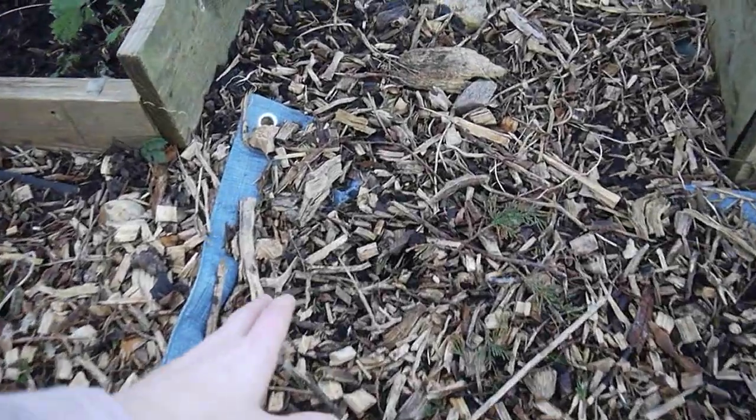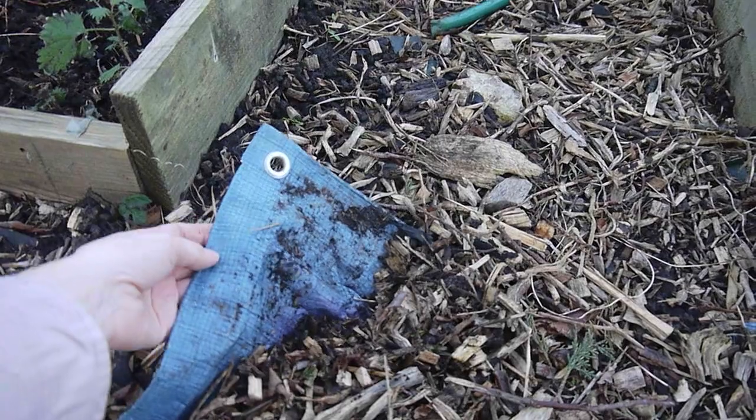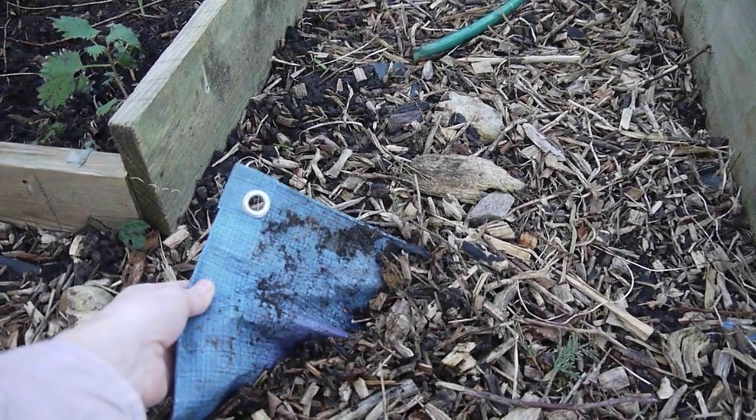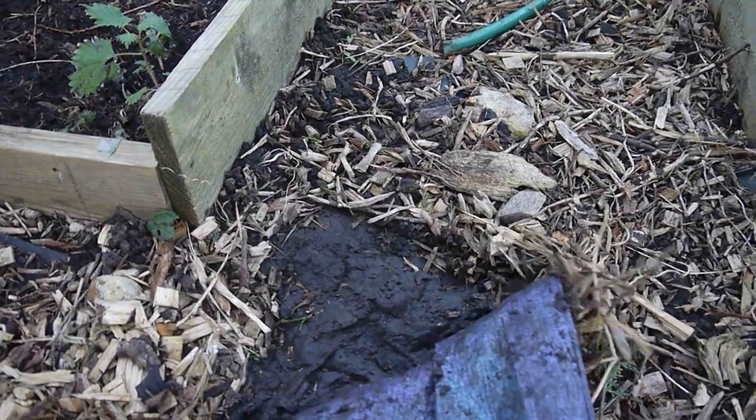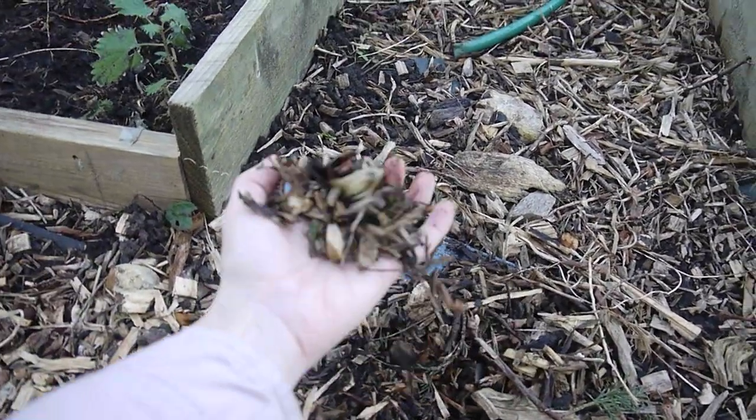So if we take a look underneath my paths, you'll see there are ground sheets that sometimes stick up because I haven't quite hooked down and pegged down all of them. Underneath that there's mud, on goes the ground sheet, and then on goes this lovely layer of wood chip.